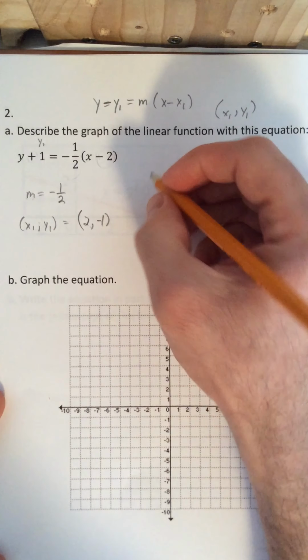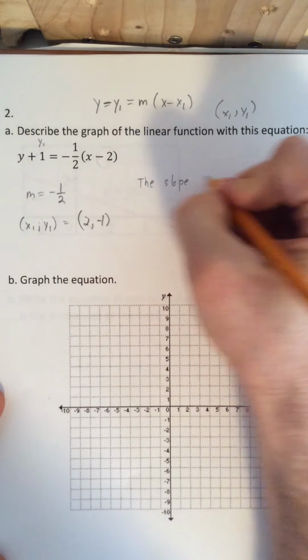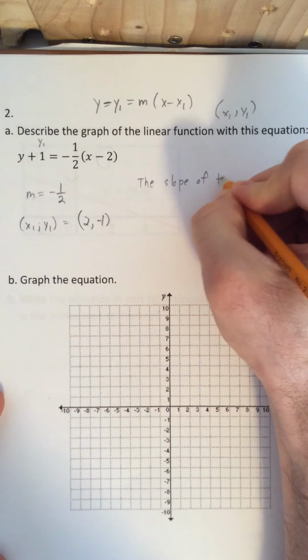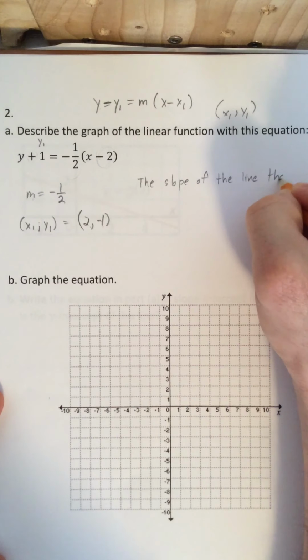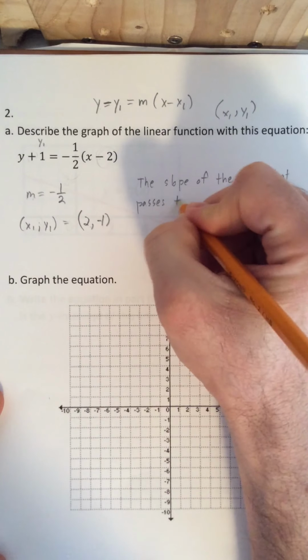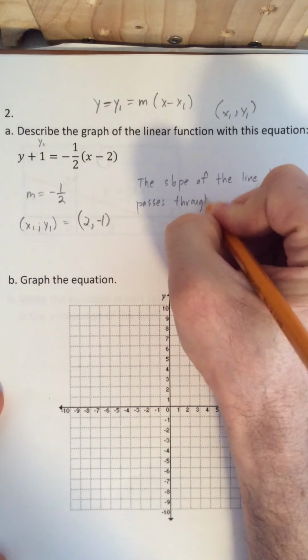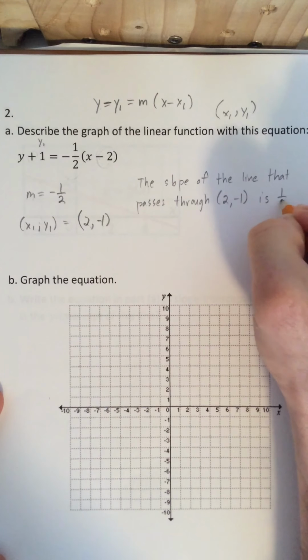So in terms of describing this, the slope of the line is negative 1/2. So the slope of the line that passes through this point, 2 and negative 1, is negative 1/2.